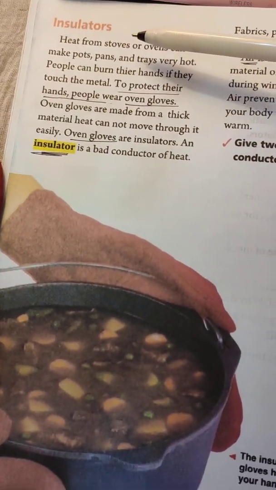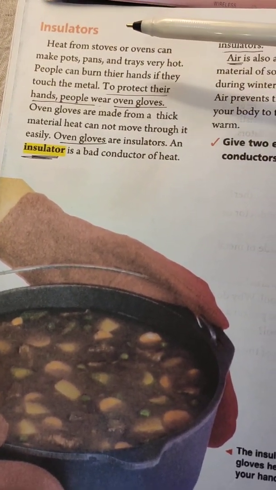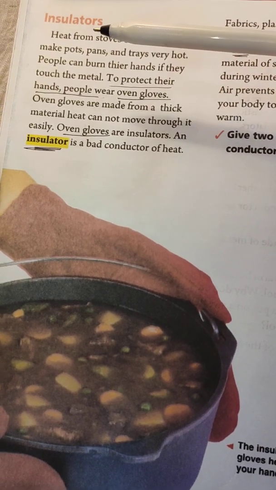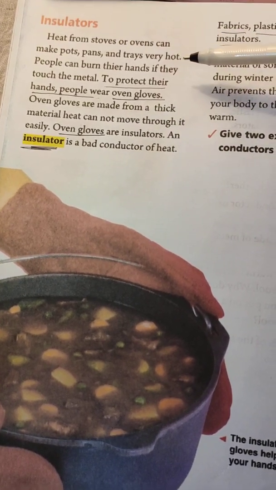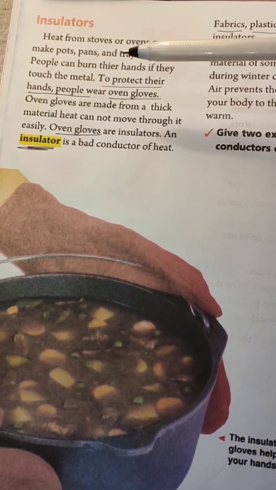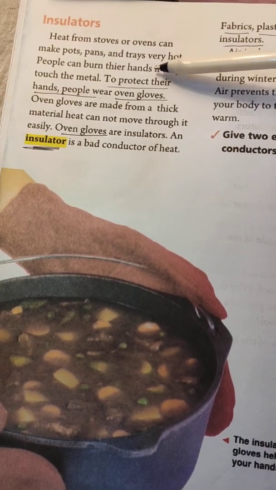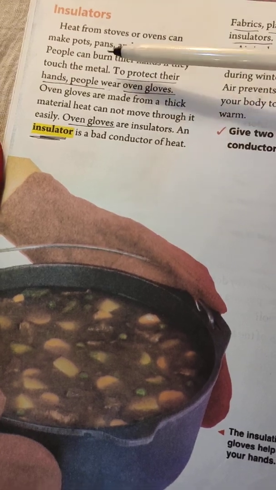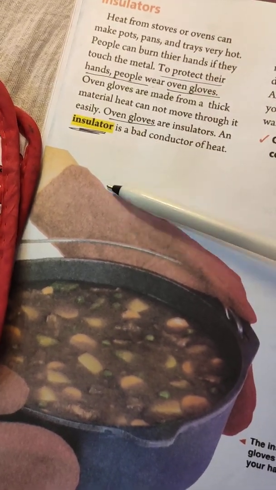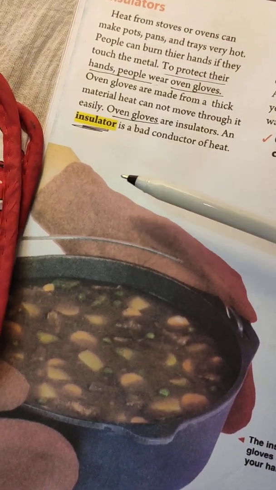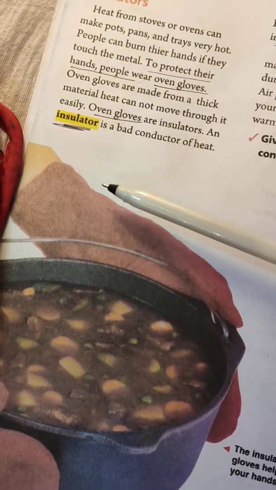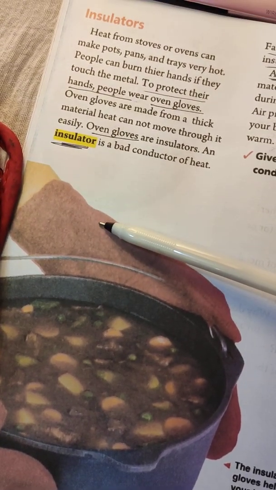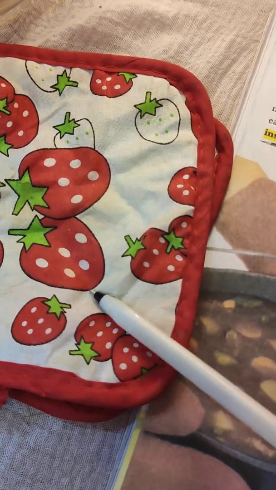Insulators. Heat from a stove or oven can make pots, pans and trays very hot. People can burn their hands if they touch the metal. To protect their hands, people wear oven gloves like this.